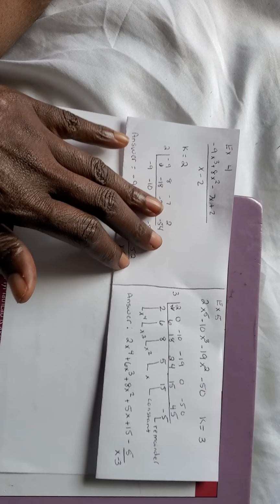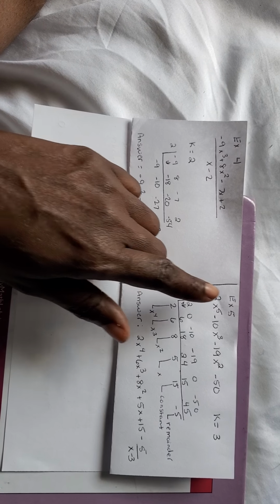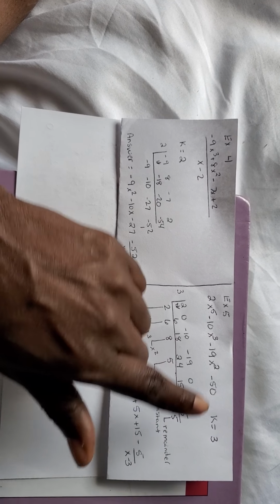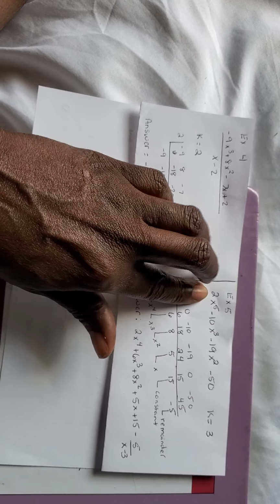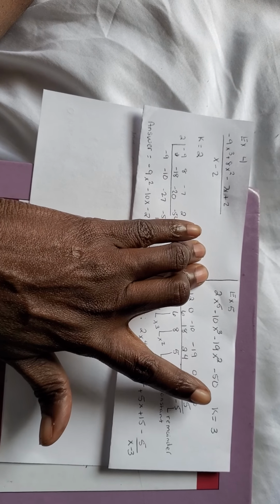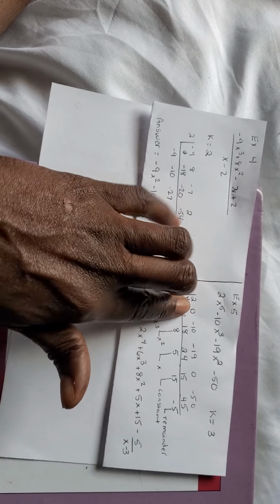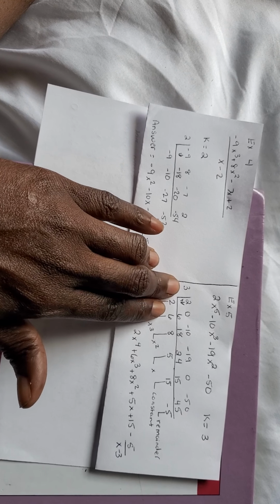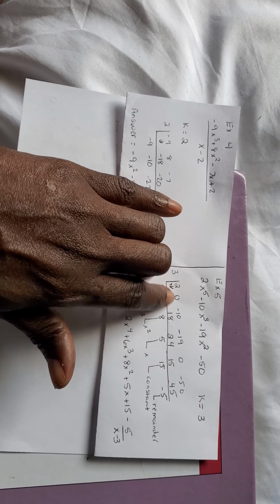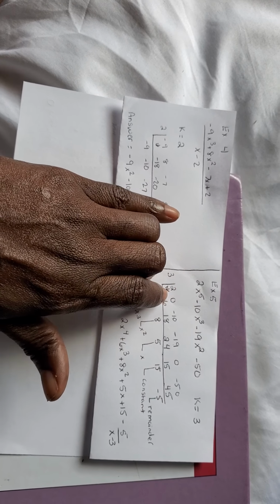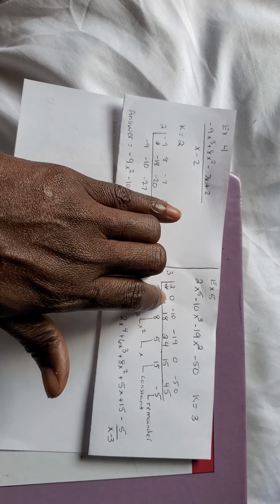Example number 5. For example number 5, we see that we will have to add some zeros for placeholders. So I have this polynomial here, and I want to divide it by my k, which is equal to 3. So I put my 3 here. I write down the coefficients for each of the terms. You have your x to the fifth.